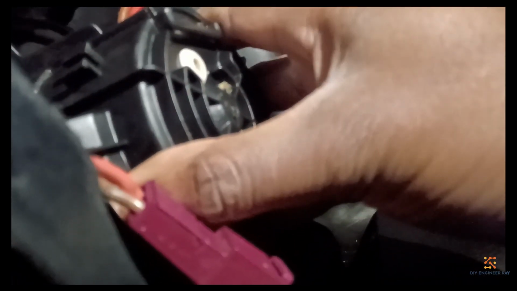Right, not sure if you actually see this, but there is my blower fan motor there. Twist it and pull.